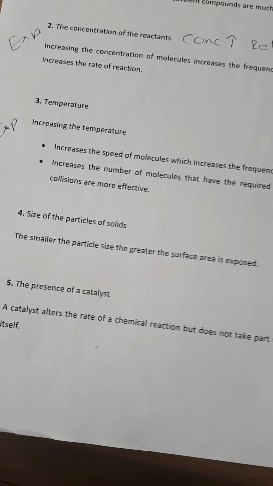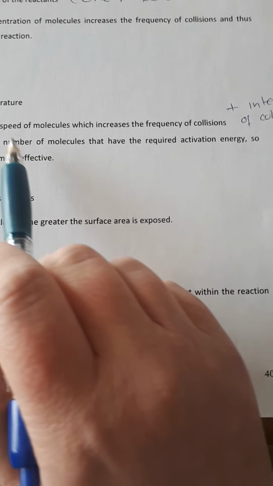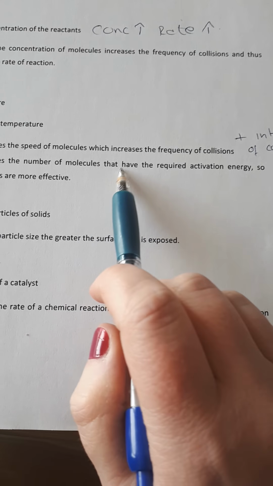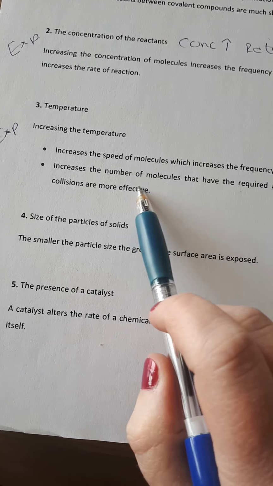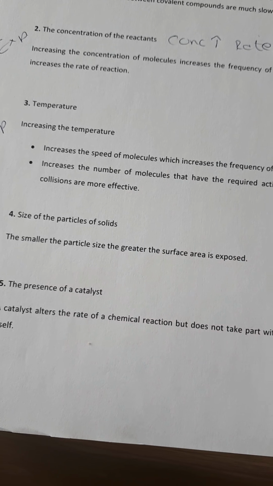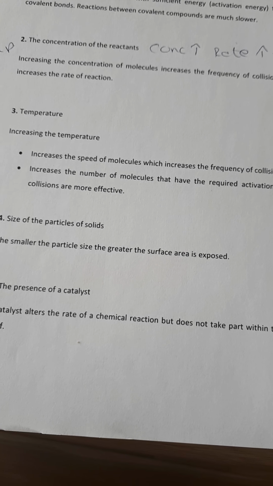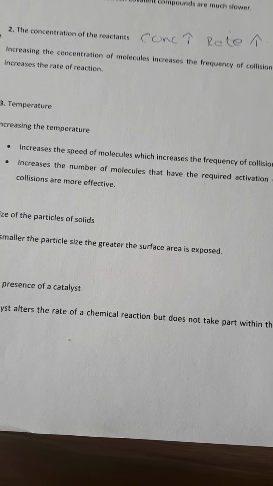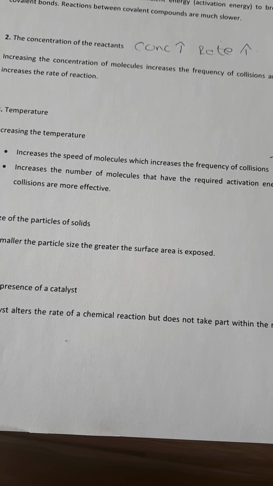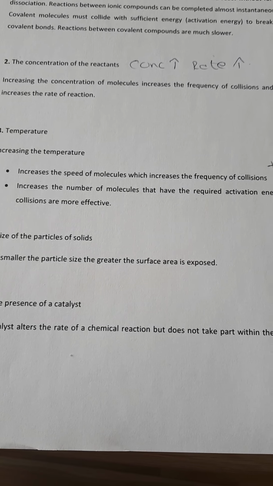The second way it affects the rate of a reaction is that it increases the number of molecules or particles that have the required activation energy, so collisions can be more effective. So you're providing the activation energy to those particles for the reactions to be effective.